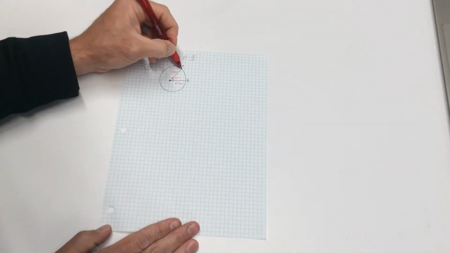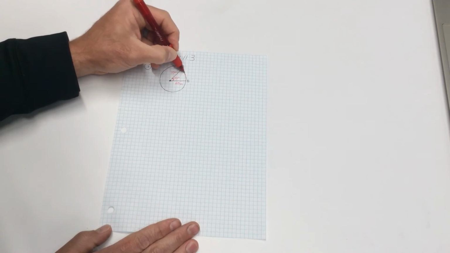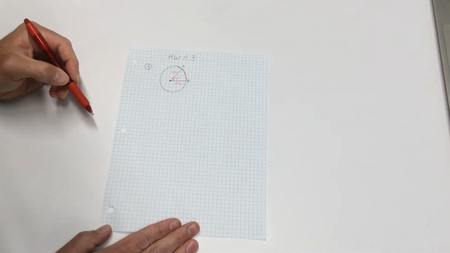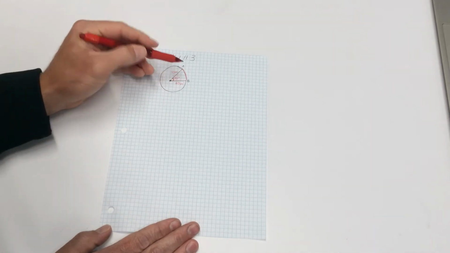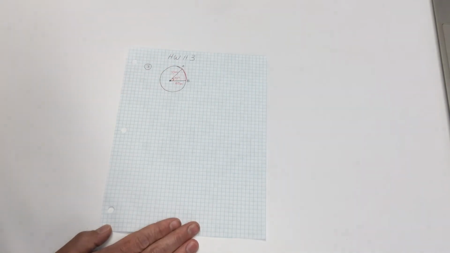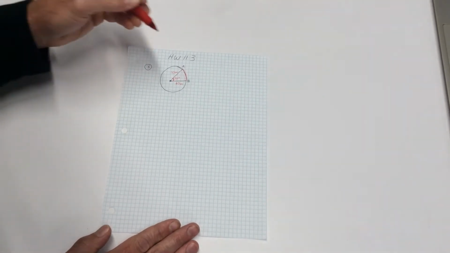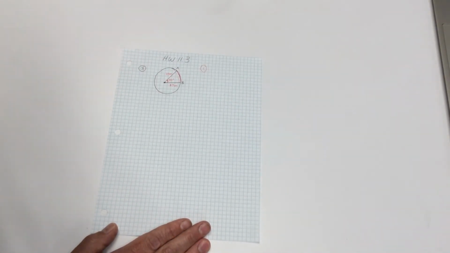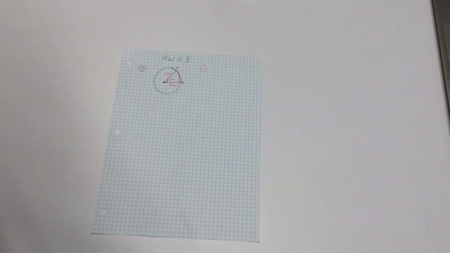We want to find this distance out here. Then we want to find the overall area of this pizza. And then we want to find the segment area. Okay, so let's work through all 3. So number 1, get my calculator ready. So number one, arc length.